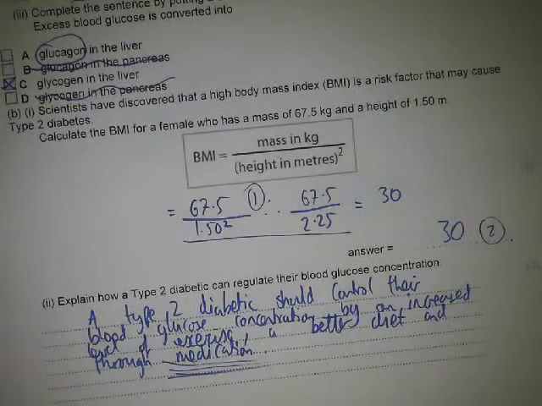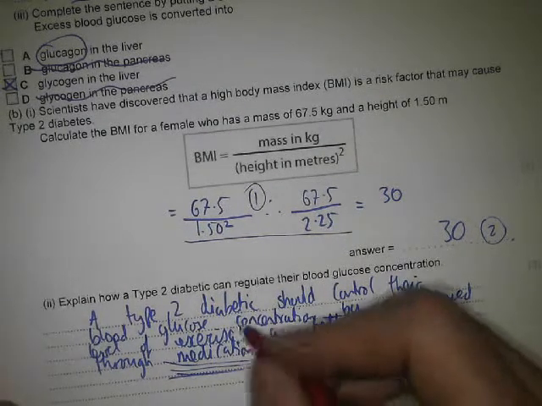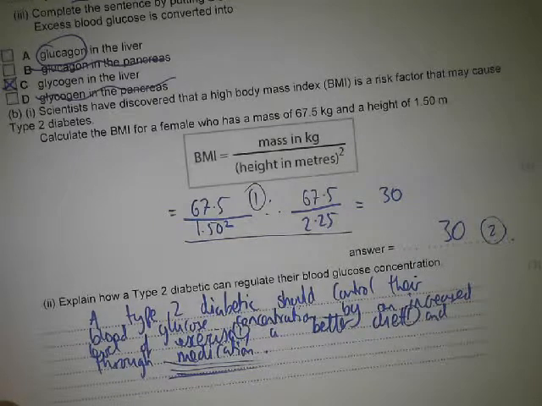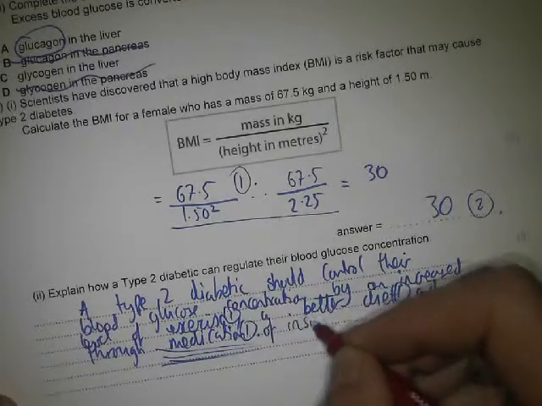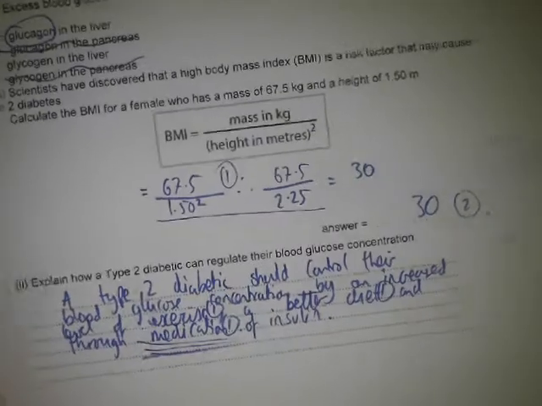It's usually insulin tablets, not insulin injections, but it's usually insulin tablets. But that will get me my 3 marks. Exercising, better diet, and through medication. I probably need to say insulin actually. Medication of insulin. Full stops.